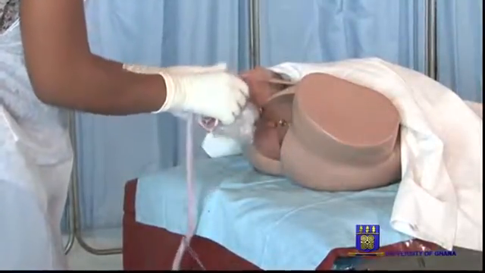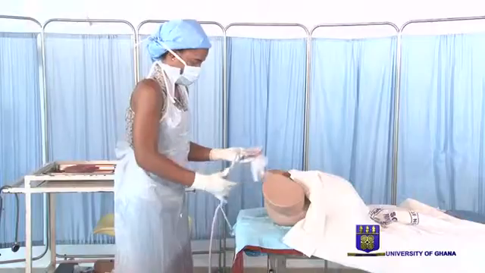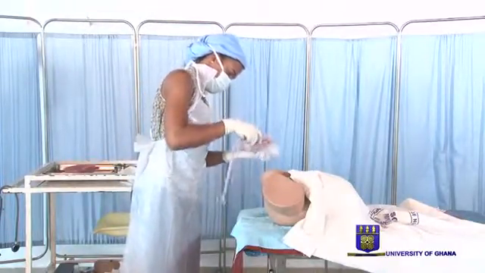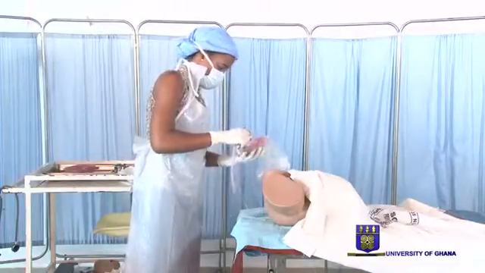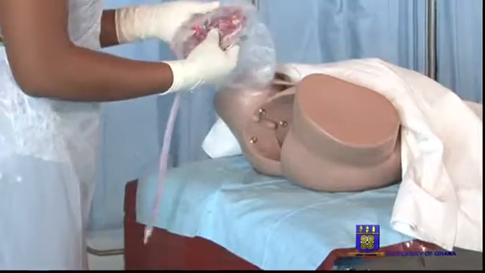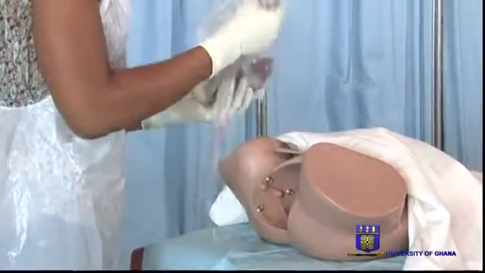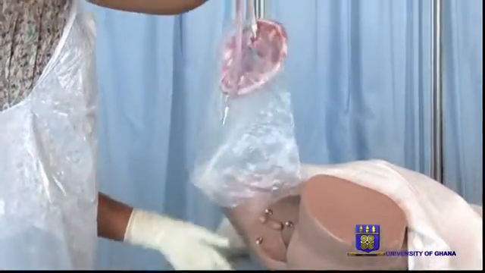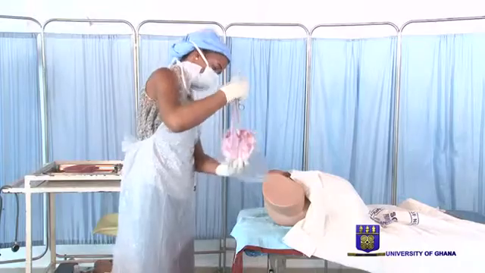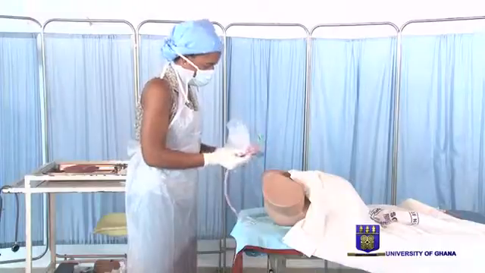You can have a quick glance at the placenta. You check the maternal surface. Are there any retained lobes? And then you can discard the placenta based on the protocol of the unit.